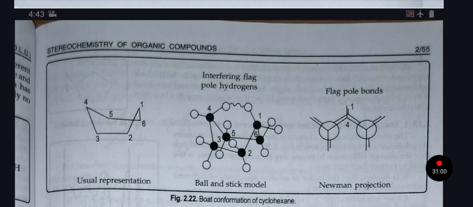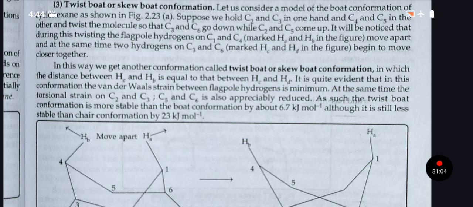Third, twist boat or skew boat conformation. Let us consider a model of boat conformation of cyclohexane as shown in figure 2.23a. Suppose we hold C2 and C3 in one hand and C4 and C5 in the other and twist the molecule so that C3 and C6 go down while C2 and C5 come up.